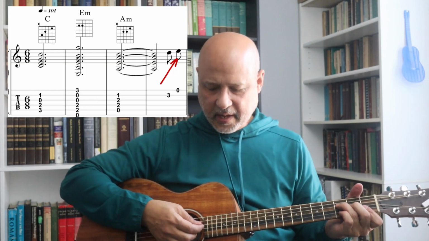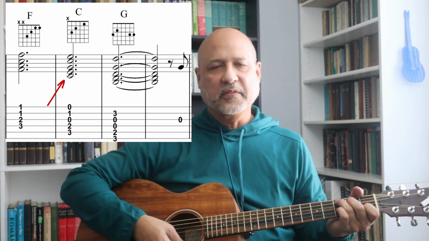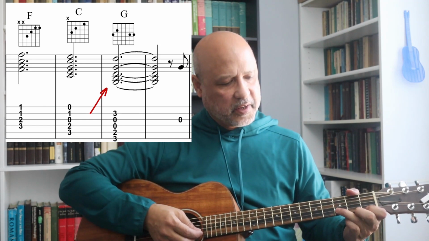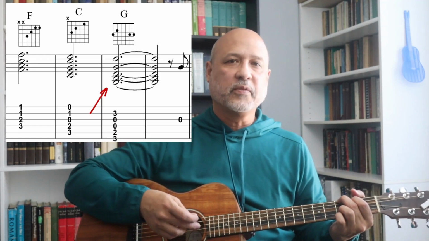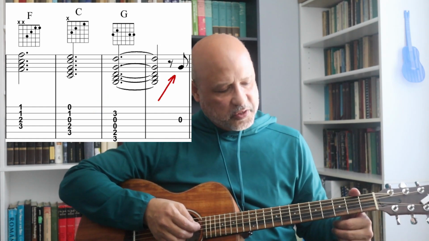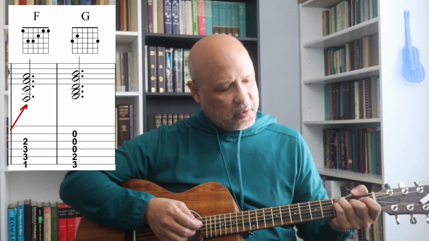To an F. 1, 2, 3, 4, 5, 6. Back to the C. 1, 2, 3, 4, 5, 6. And then back to a G. And I'm going to put my little finger here on the 3rd fret, 2nd string. 1, 2, 3, 4, 5, 6. 1, 2, 3, 4, 5, 6. Or 4, 5. Then we hit this G note and we do a lower F.